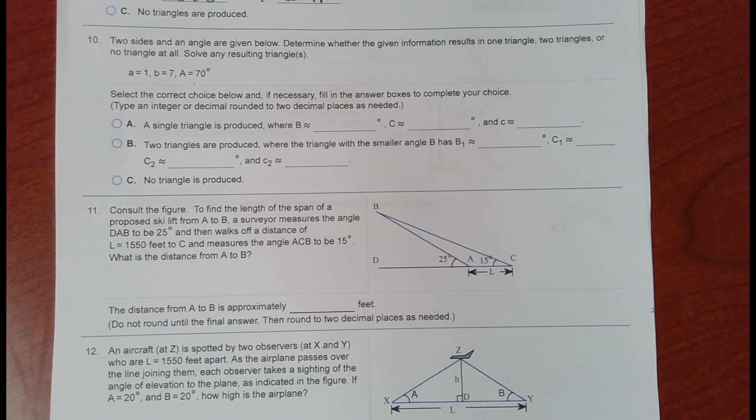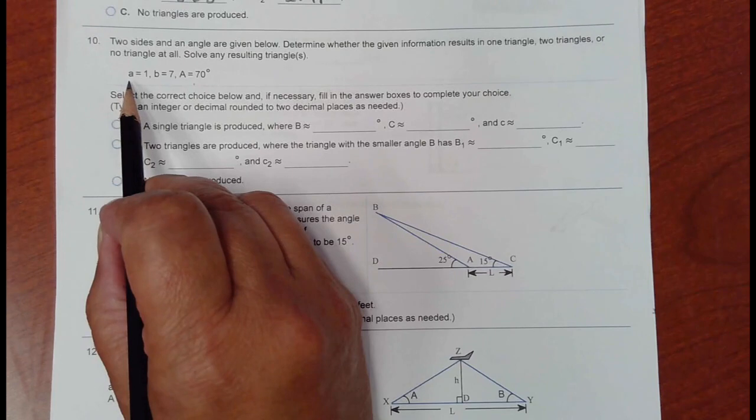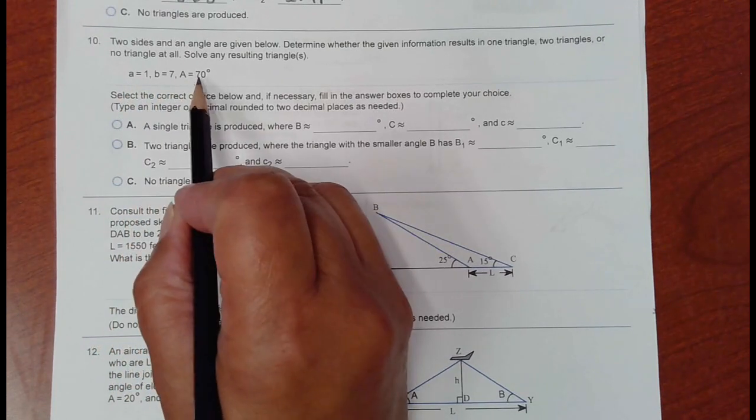Okay, this is a continuation of section 8.2. We had done numbers 1 through 9 in the last video, so beginning with number 10. This particular problem gives you the values for side A, side B, and angle A.